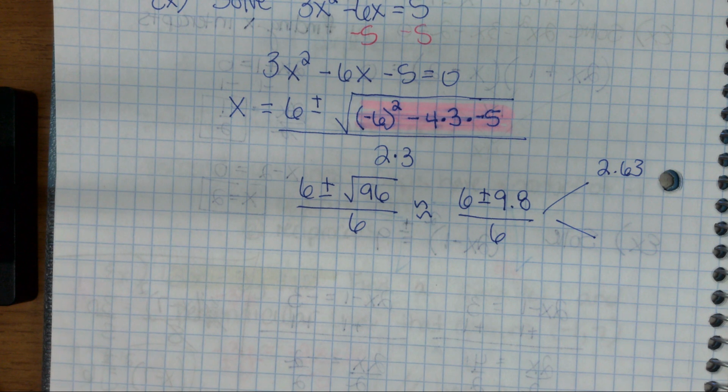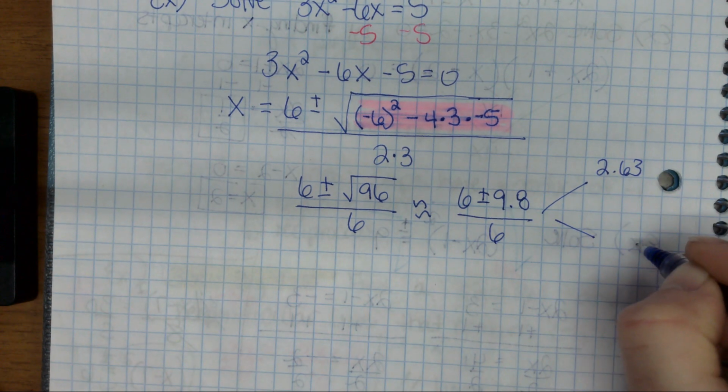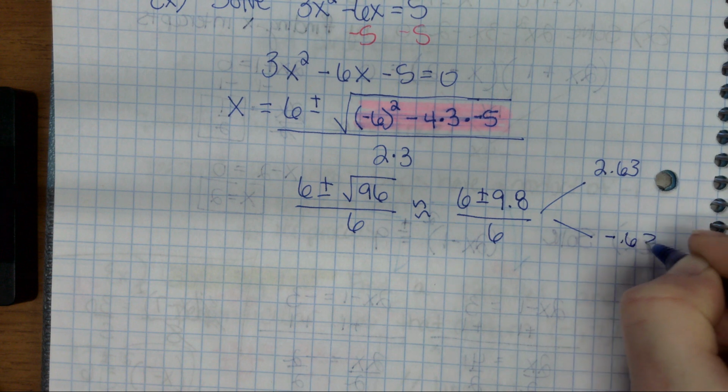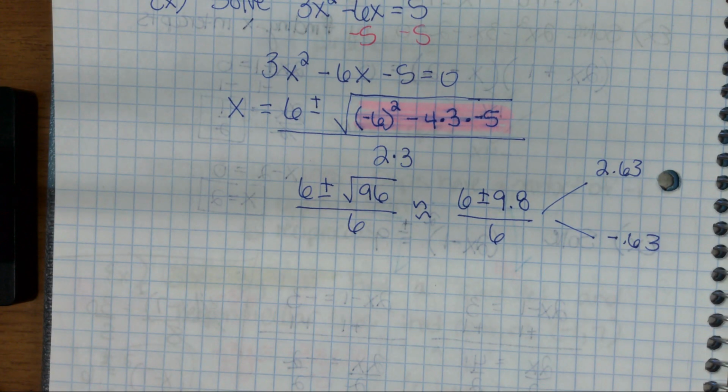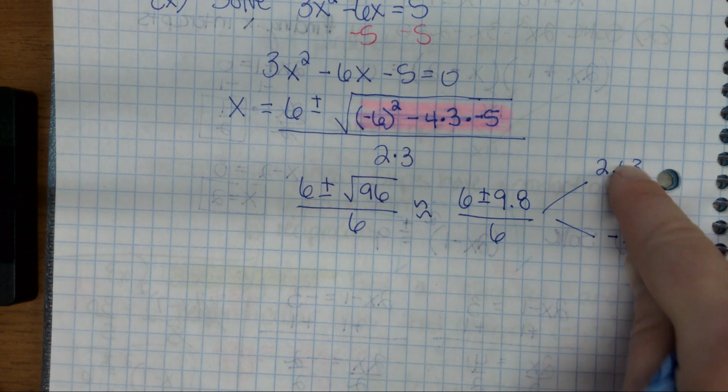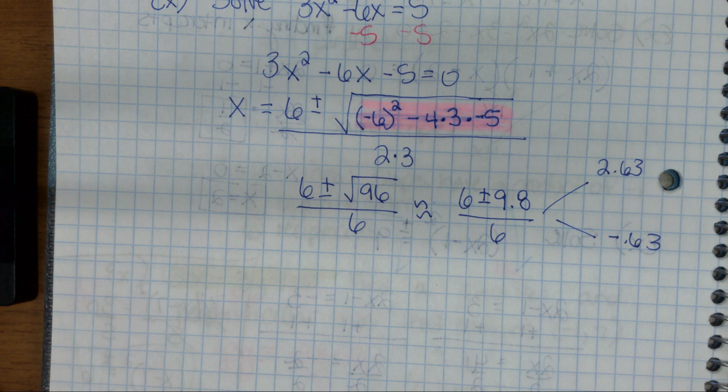Then 6 minus 9.8, and then divide that answer by 6. I get negative 0.63-ish. It says repeating, but it's really not, because that's an approximate. Okay, confirm.